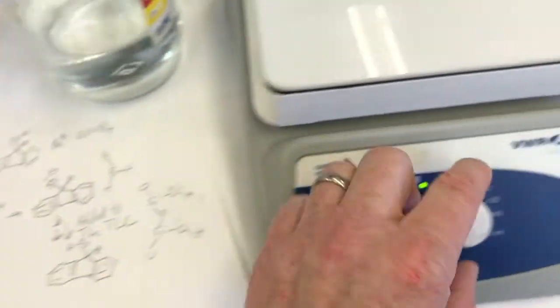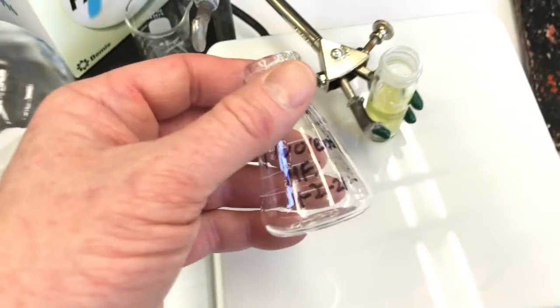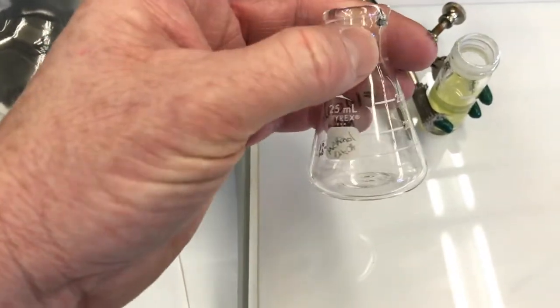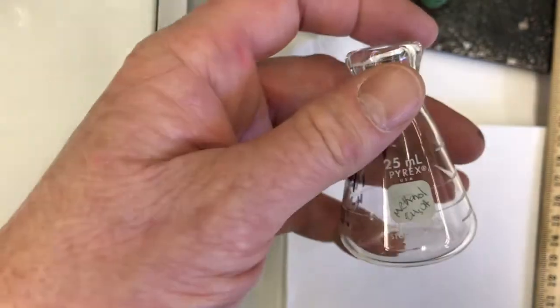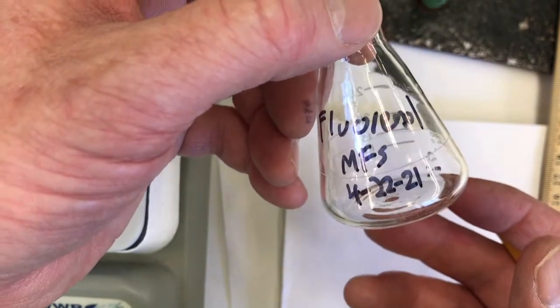The way we'll do that is I'll stop the stirring, and I'm gonna pipette my reaction solution into this 25 milliliter Erlenmeyer, which has an old label, methanol, on the white label, which is okay. It will have methanol and the fluorenol, so that's good.